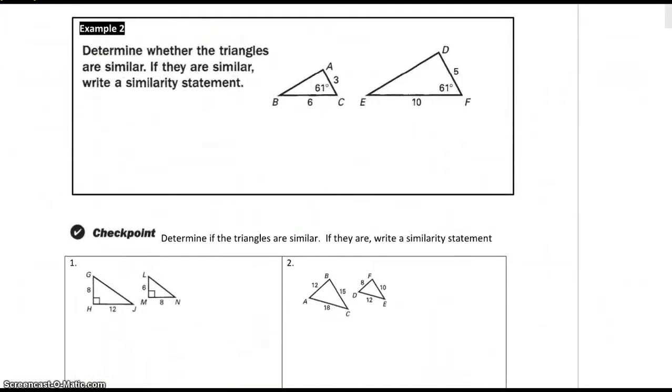Example 2, determine whether the triangles are similar. If they are similar, write a similarity statement. Okay, again, for this particular section, we have side-side-side similarity or side-angle-side similarity. Here, you can see that we have two pairs of sides and we have one angle, so we are going to test the side-angle-side similarity postulate.